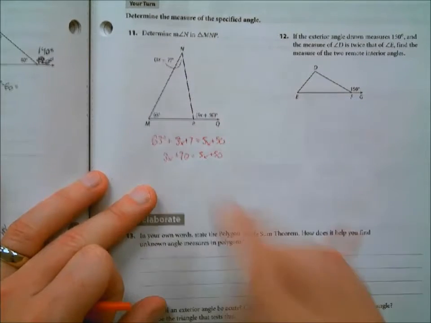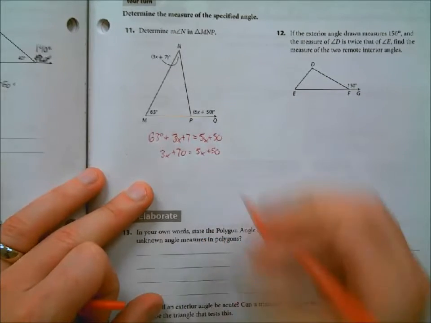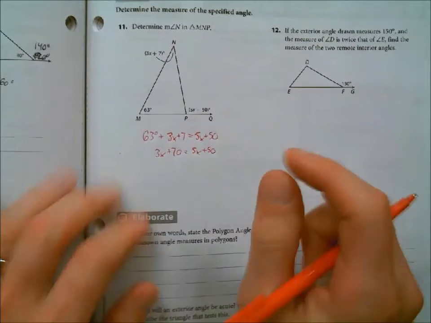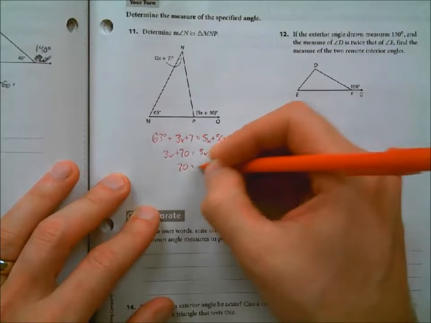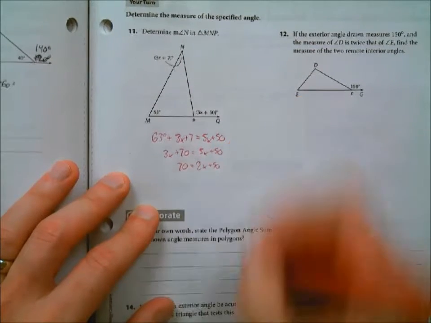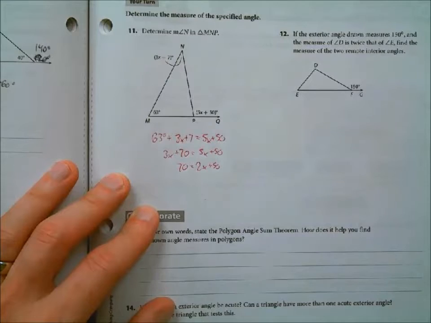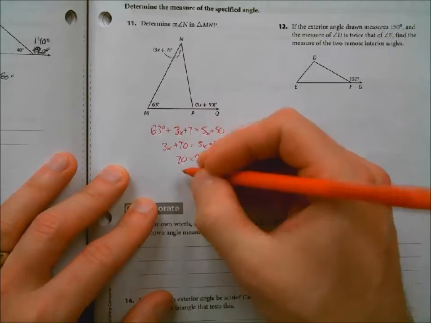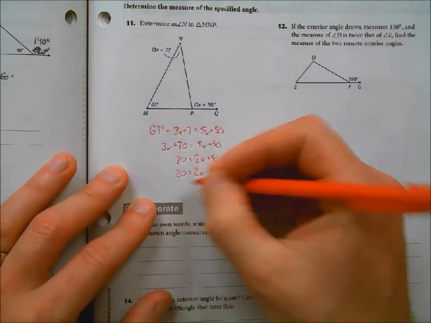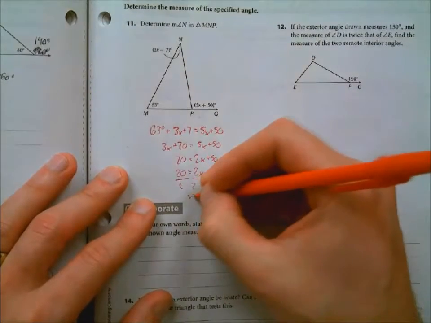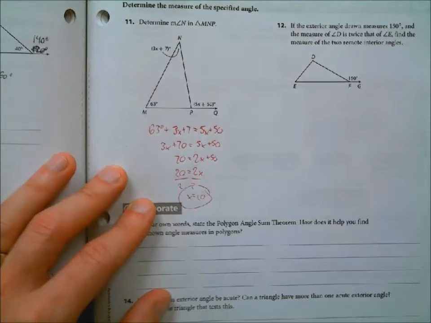Okay, and then what'd you do from there? I subtracted 3x from 5x. Okay, so we get 70 equals 2x plus 50. And then I did 70 minus 50 to both sides. So you get 2x equals 20. And then I divided both sides by 2, and I got x equals 10. X is 10. Okay, is that our final answer?